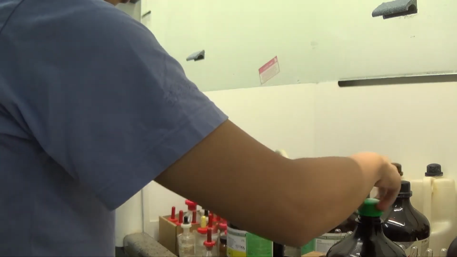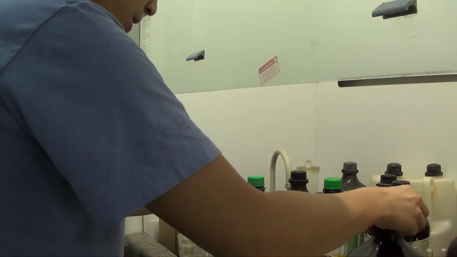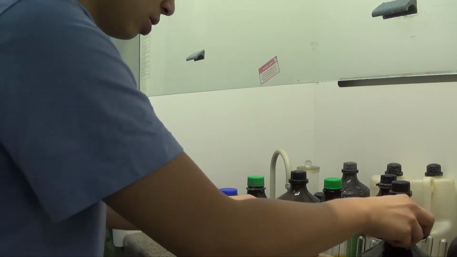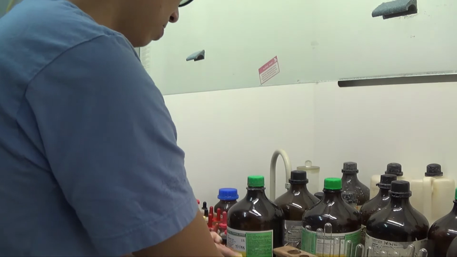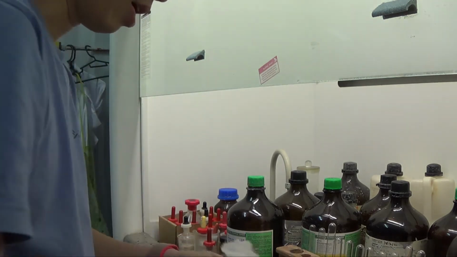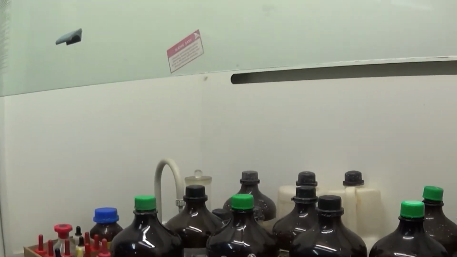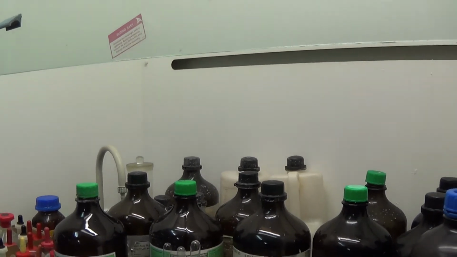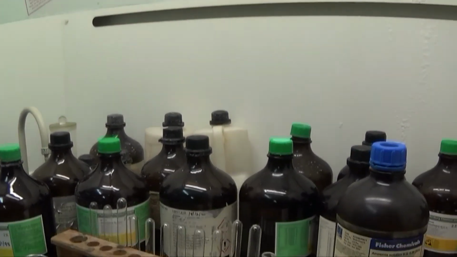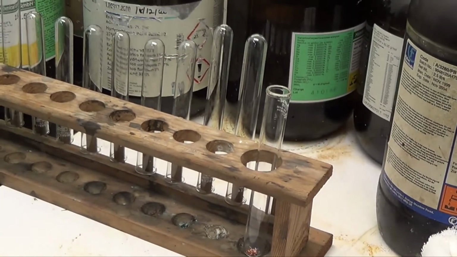So I started filming a little bit already, and I should clean out my mess. Okay, so I have my array of test tubes. Put back my nitric acid where it's supposed to be. And this is my copper metal. Let me see, is that clear or not? Give me a minute. Okay.